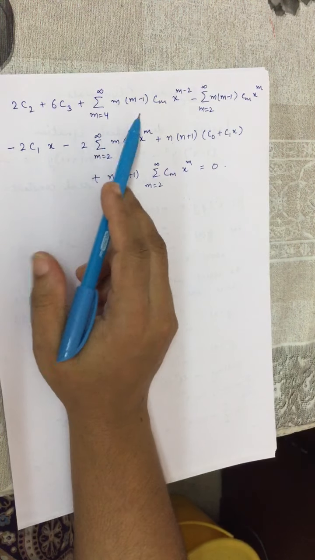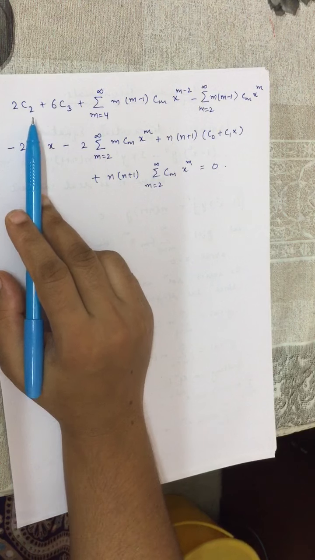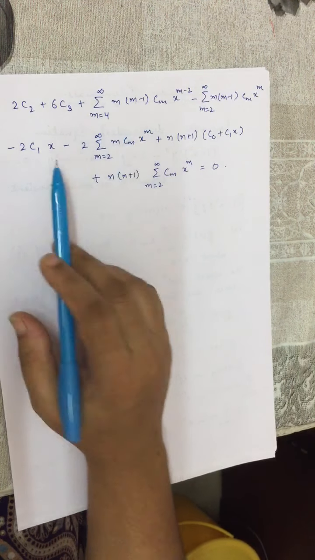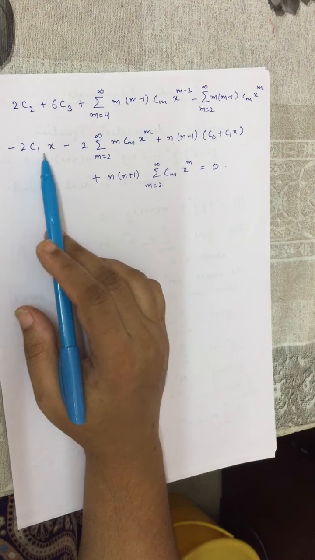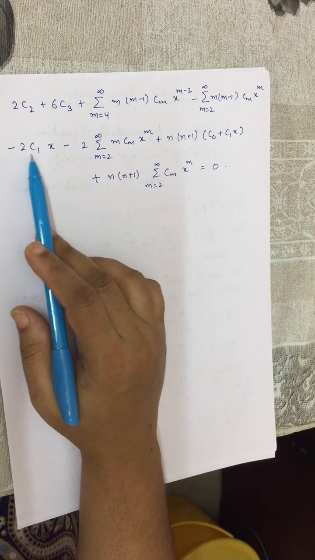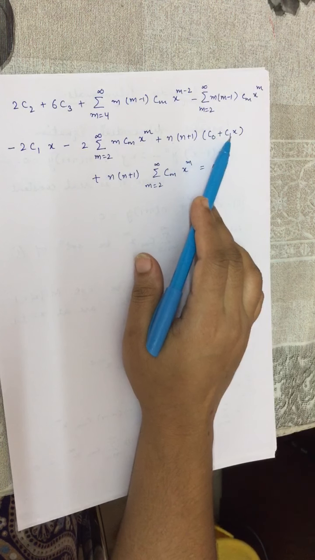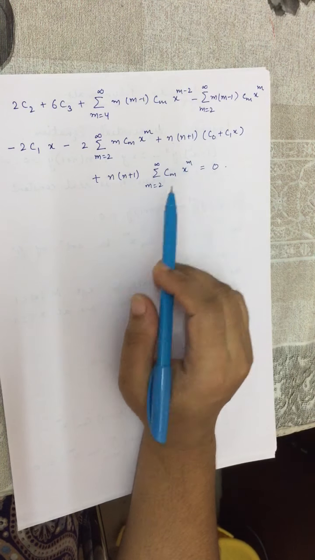So we have separated from the first sum the terms containing c2 and c3, and then the rest of the terms as such. Similarly, from the third sum we have taken the term which contains c1 outside, and from the last summation we have taken the terms which contain c0 and c1 outside.